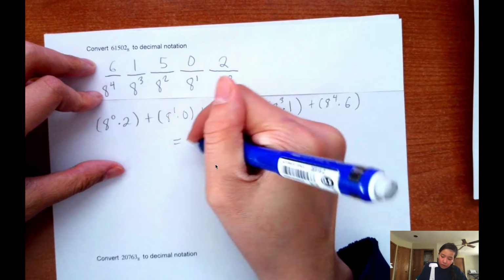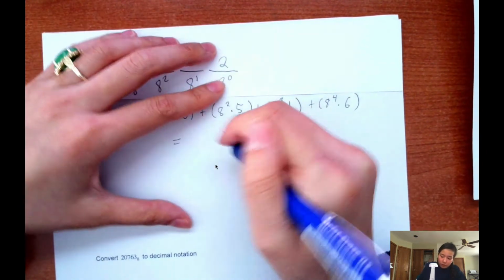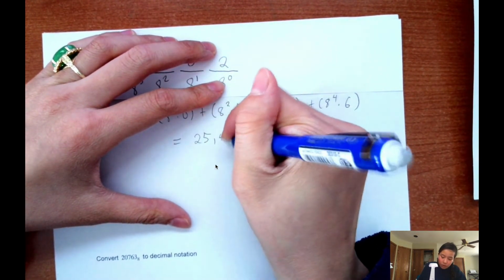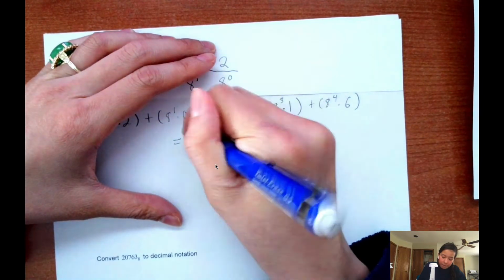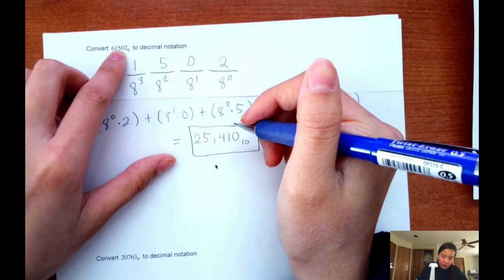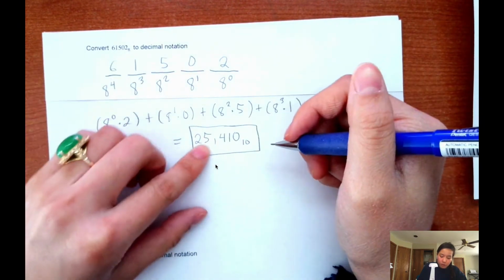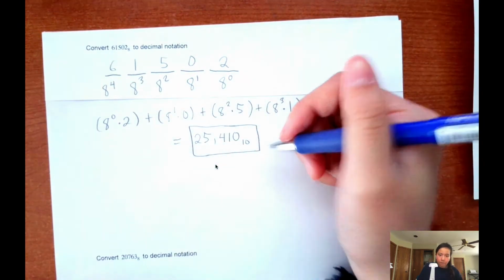And that would equal, if I put this in my calculator, I would get 25,410 in base 10. So 61502 in base 8 is equal to 25410 in base 10.